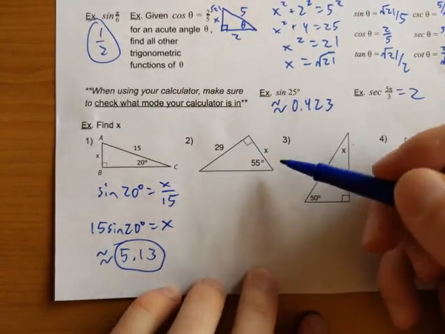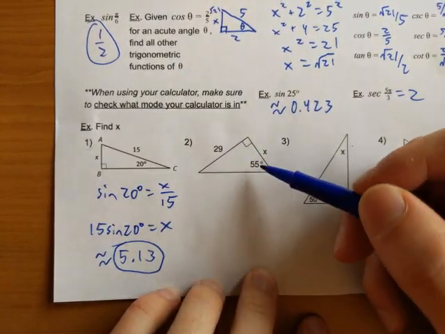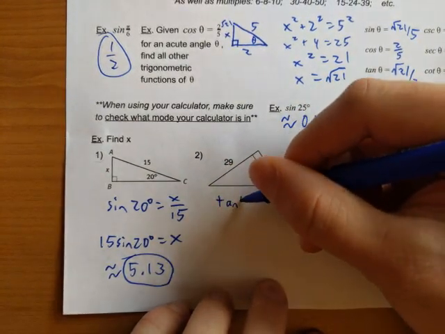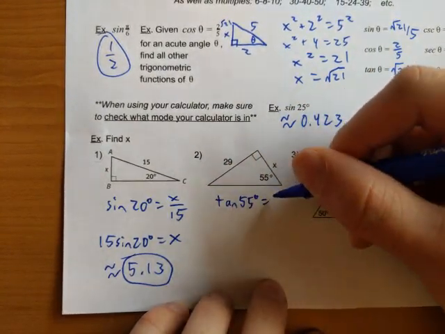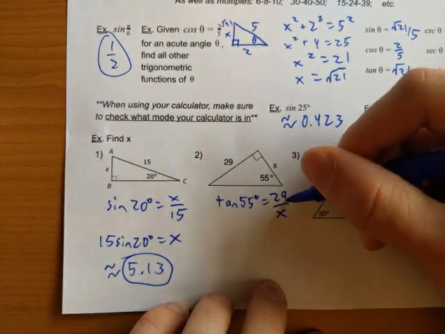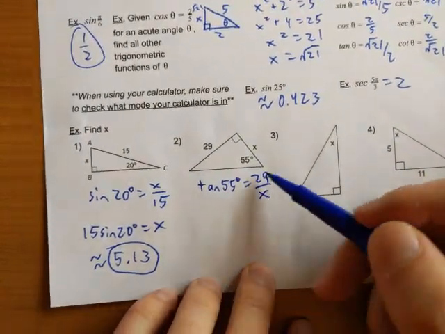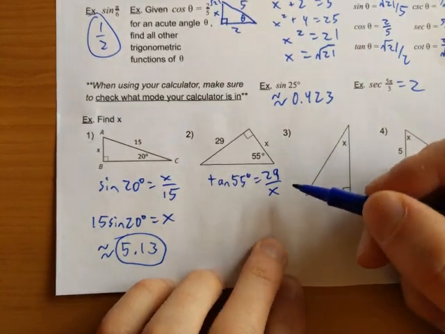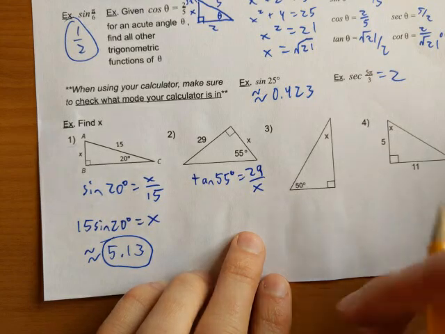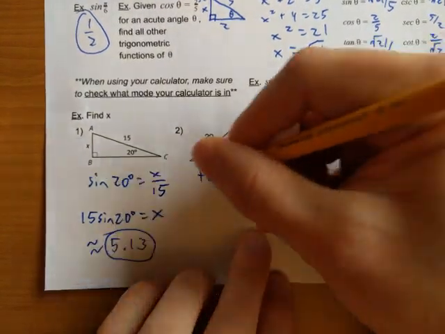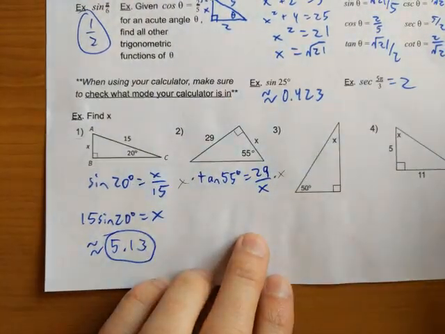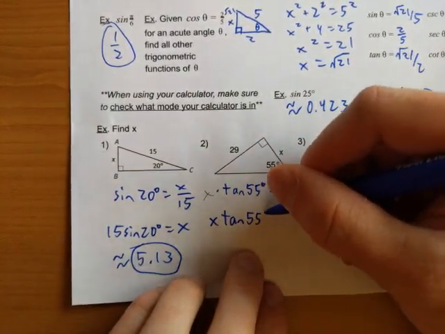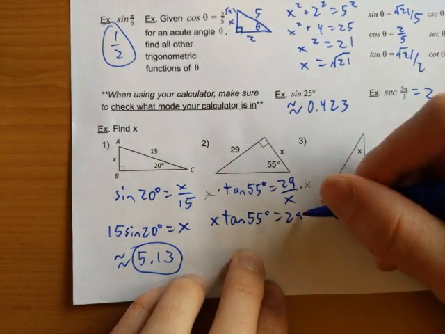And then on this one here, again, we do have a right triangle, so we can use SOHCAHTOA. It's like we have opposite and adjacent. So tangent of 55 degrees is 29 over x. Just be careful when the x is in the denominator. Make sure you're careful with that algebra there. Here we want to multiply the x over. We'll do times x to both sides. So we'll have x times tangent of 55 degrees is 29.